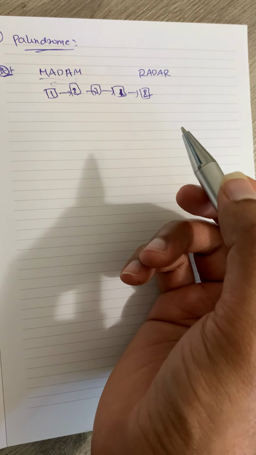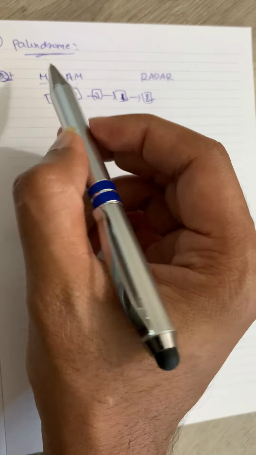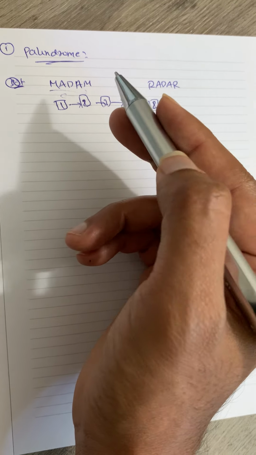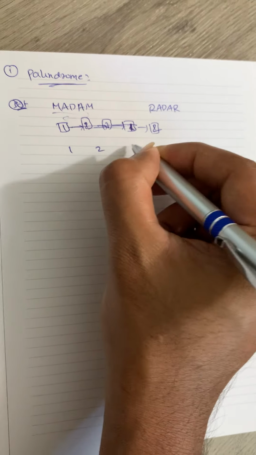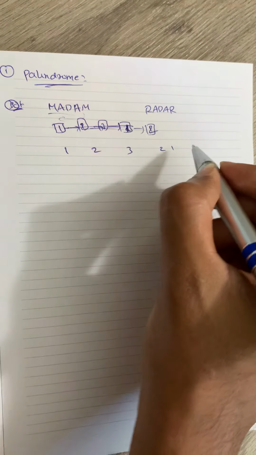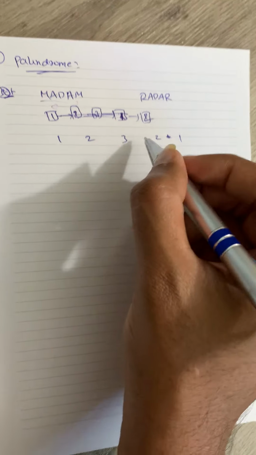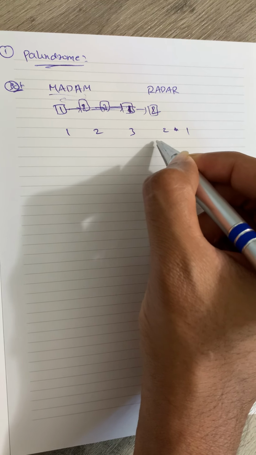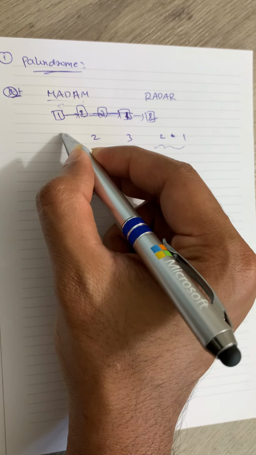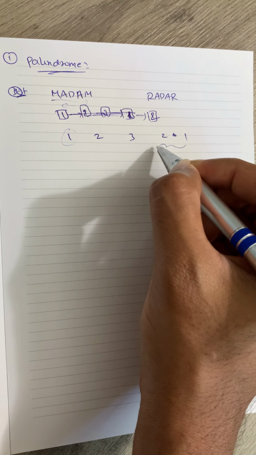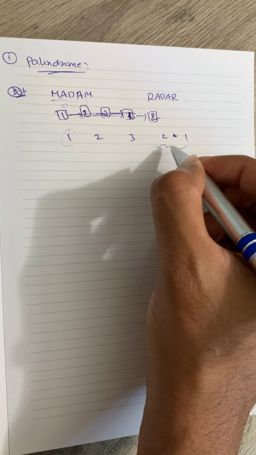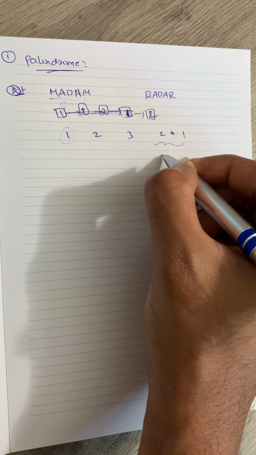There are definitely plenty of ways to achieve this solution, but the one I'm thinking of is to reverse the second part and compare it with the first half, element by element.